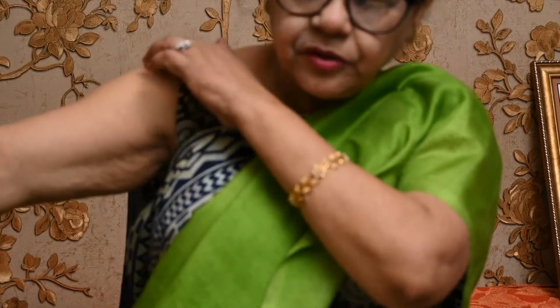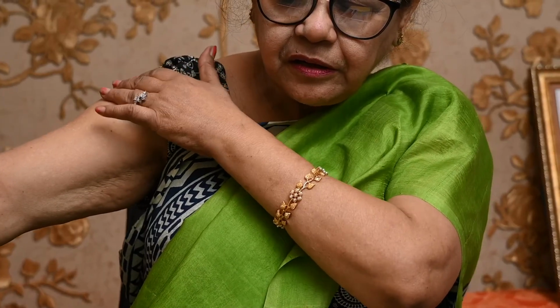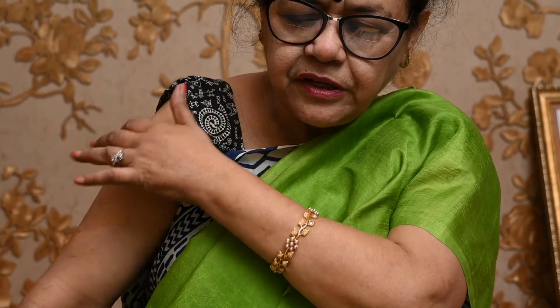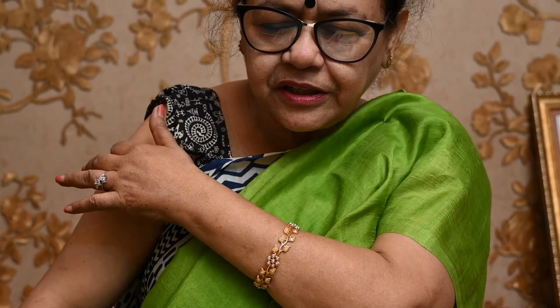If you abduct your arm, you can feel the hard muscle. So one should give the intramuscular injection here, below the acromioclavicular joint, about 4 centimeters below the acromioclavicular joint.